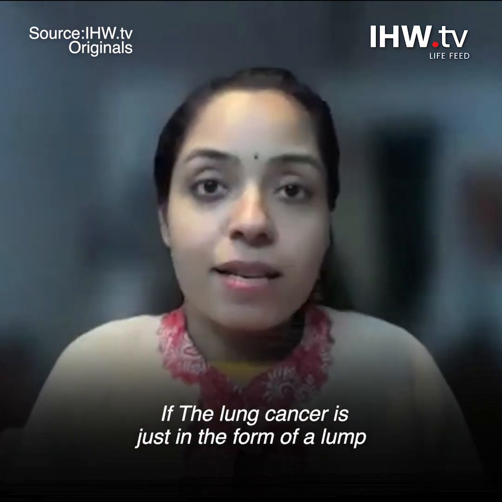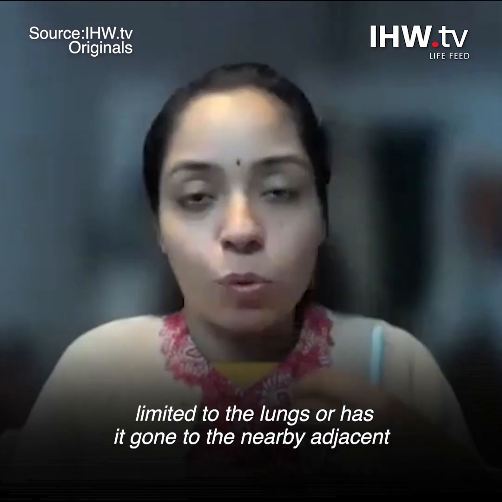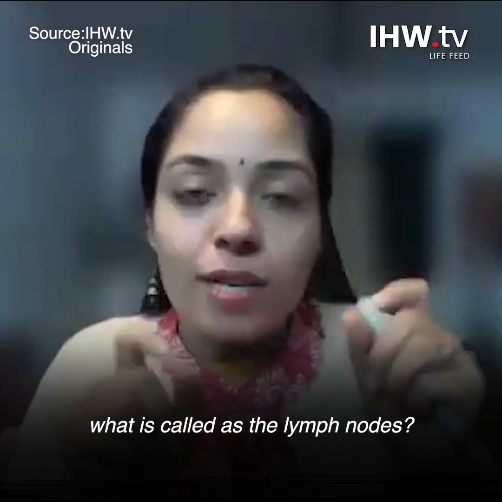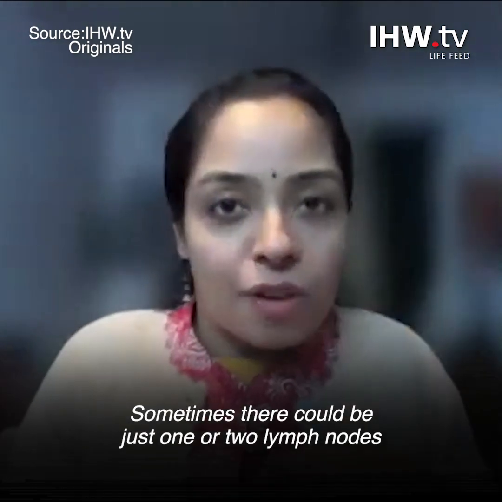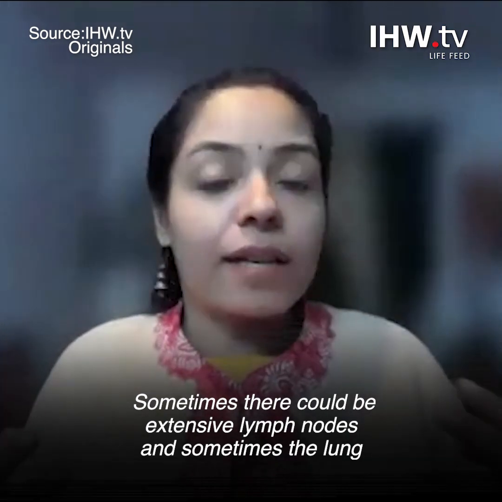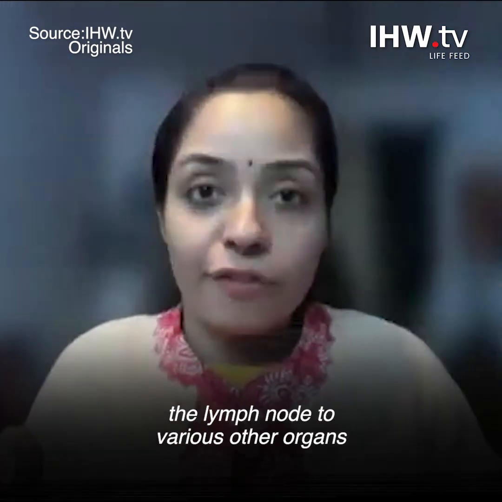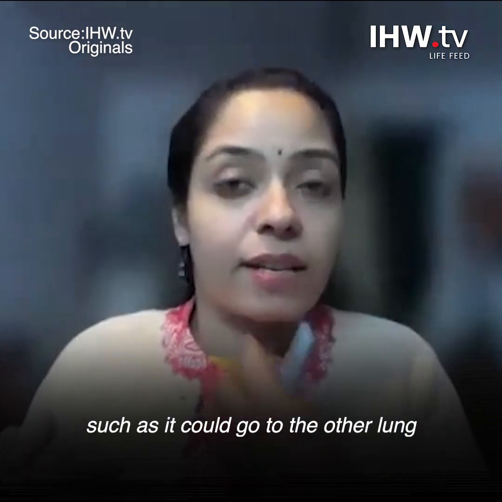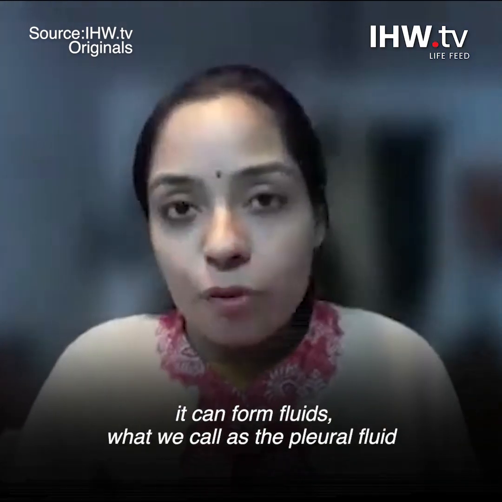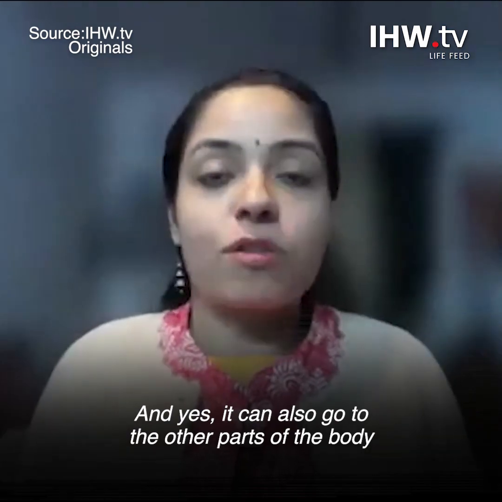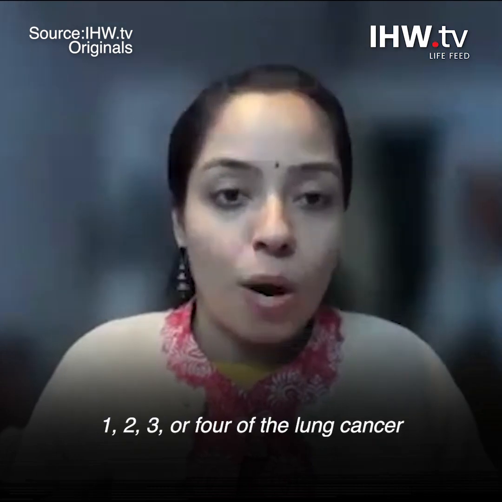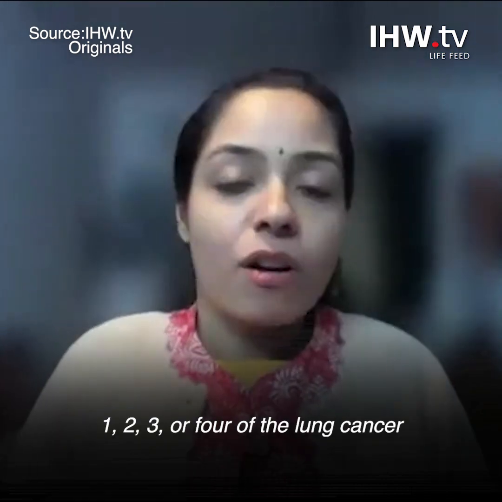Is the lung cancer just in the form of a lump limited to the lungs, or has it gone to the nearby adjacent lymph nodes? Sometimes there could be just 1 or 2 lymph nodes, sometimes extensive lymph nodes, and sometimes the cancer could have gone beyond the lymph nodes to various other organs, such as the other lung. It can form fluid, what we call pleural fluid, and it can also go to other parts of the body. Depending upon that, we say if the patient is in stage 1, 2, 3, or 4 of lung cancer.